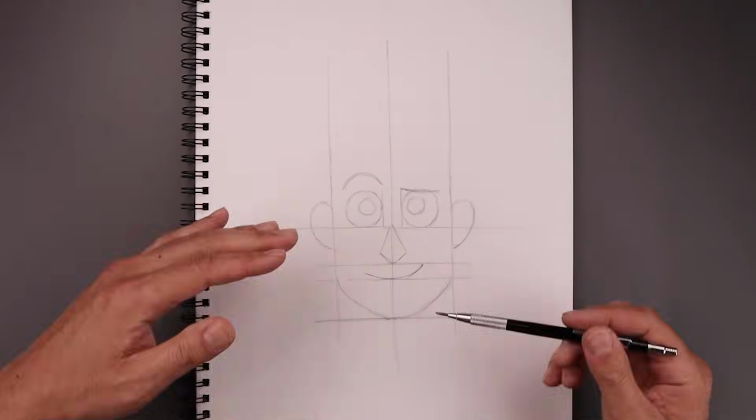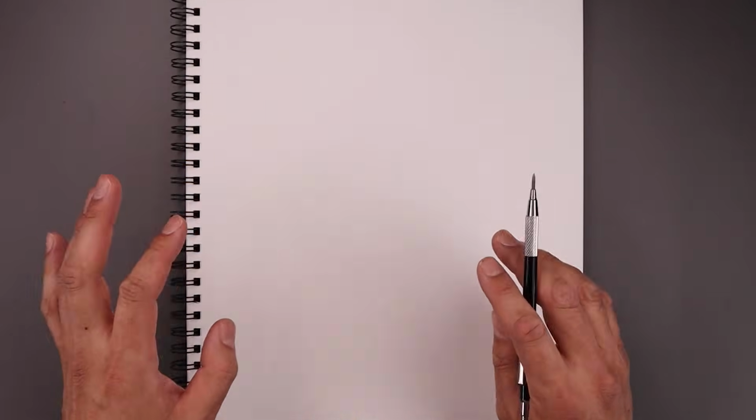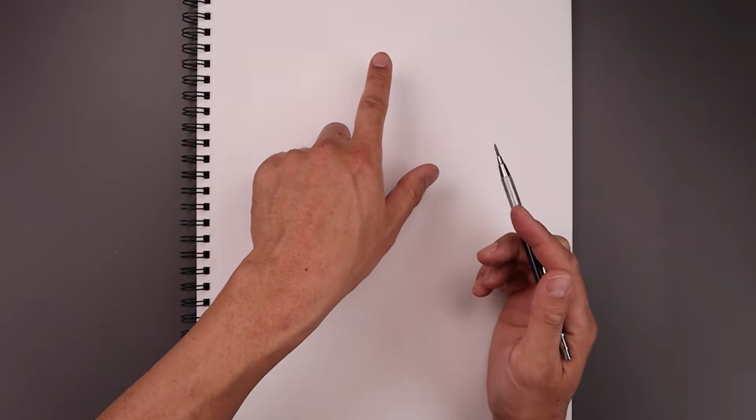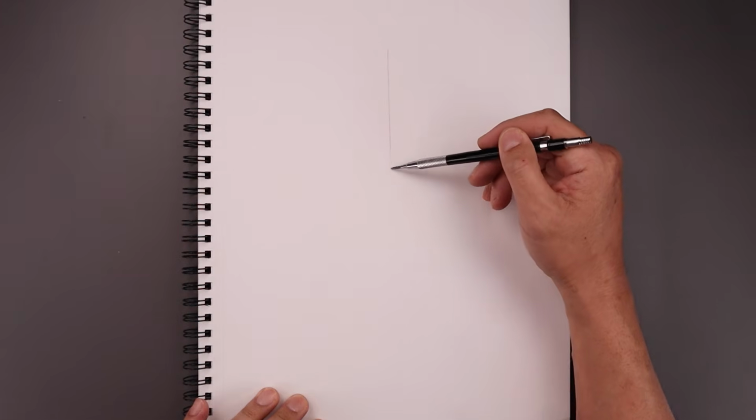In today's video, we're creating a sketch illustration of Woody from Toy Story. Now you want to begin today's lesson by sketching a line coming down the center of our page to help with the symmetry of our drawing. So we'll start at the very top of our page in the middle. Just going to lightly work our way down towards the bottom.